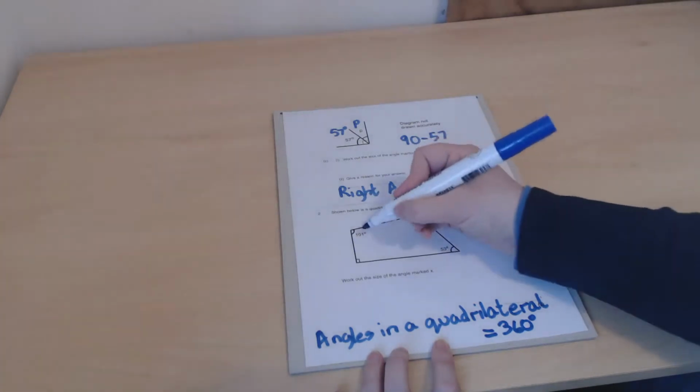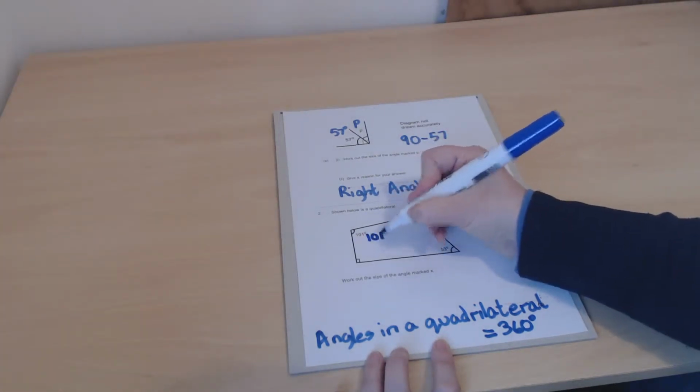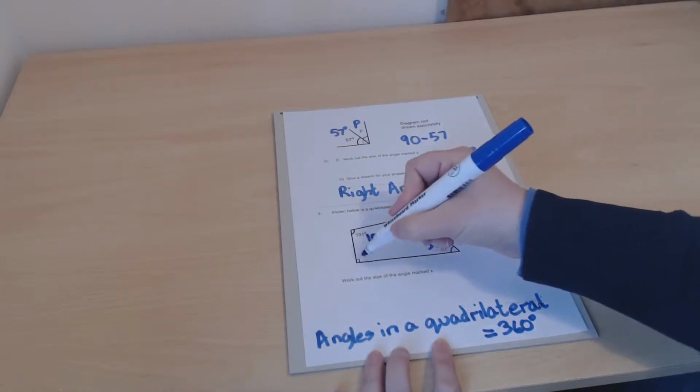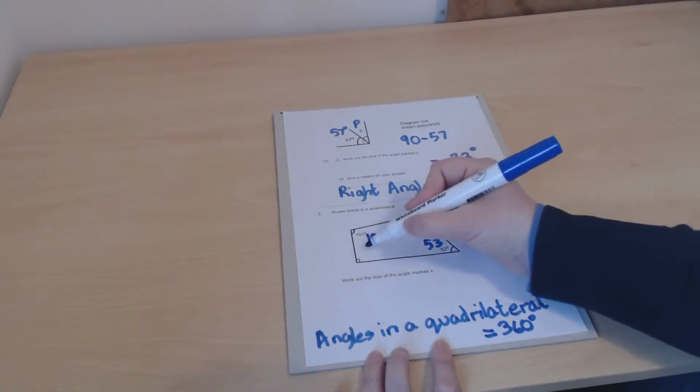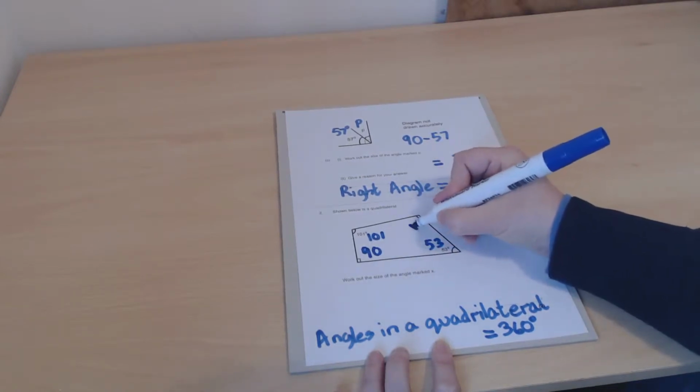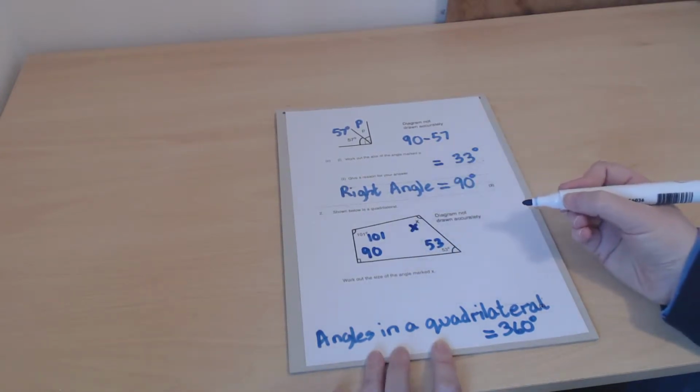So inside here, they've told us that this angle over here is 101. This one is 53. This one's marked with the square, so we know that's a right angle, so that's 90. And this one is marked X, and that's what we've got to find out.